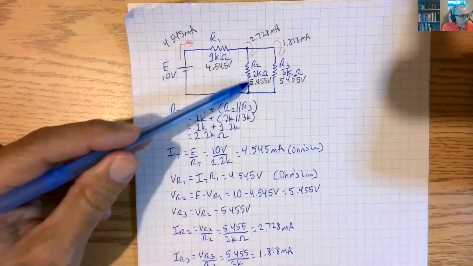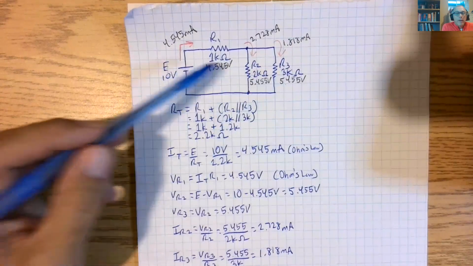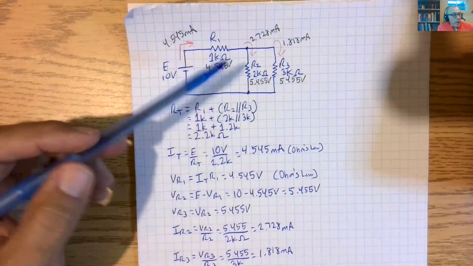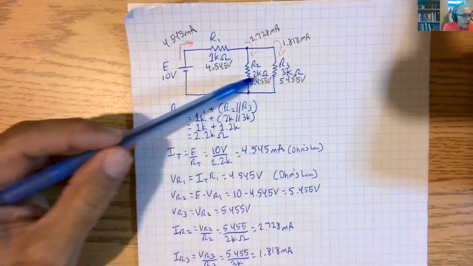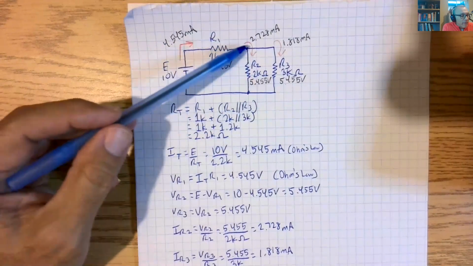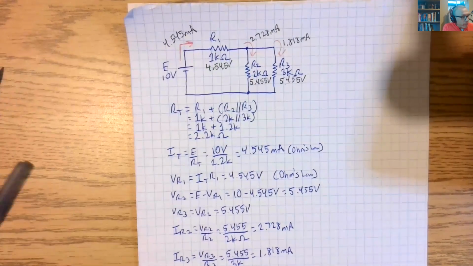This loop, these two add up to 10. These two add up to 10. These two currents add up to IT. So our story makes sense here. This follows the rules of parallel circuits, where parallel voltages are the same and parallel currents will add up to the current going into that network.